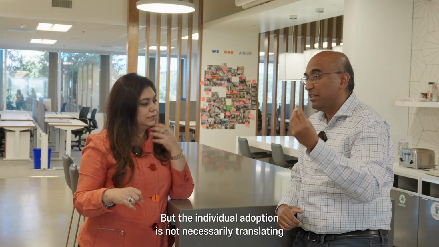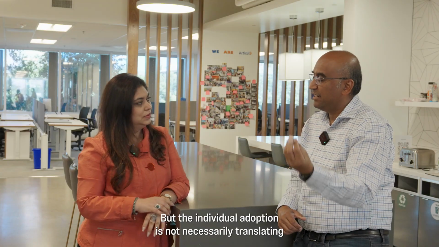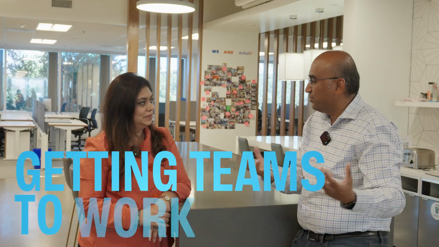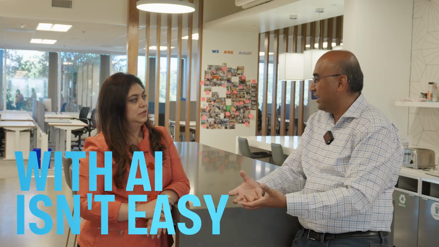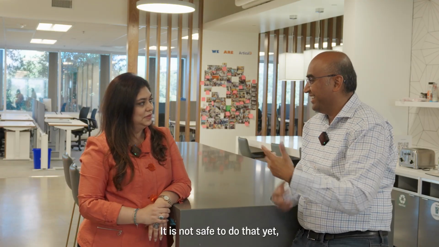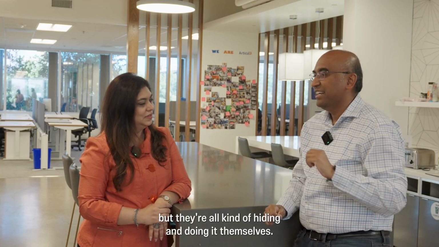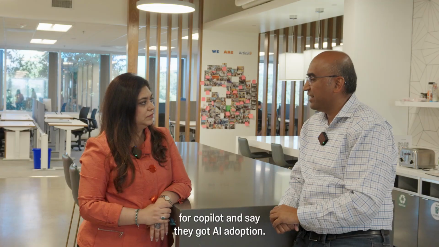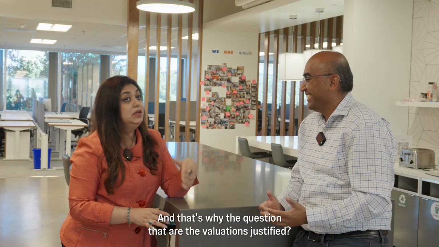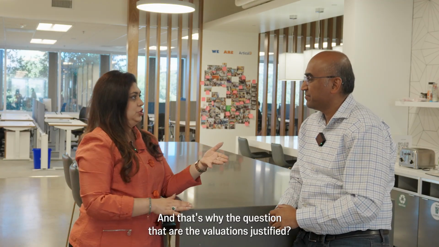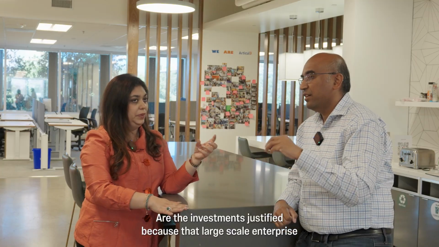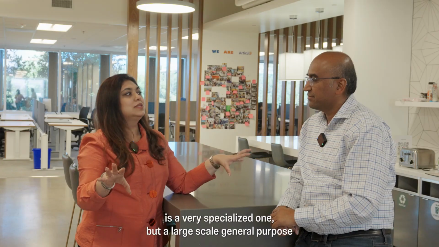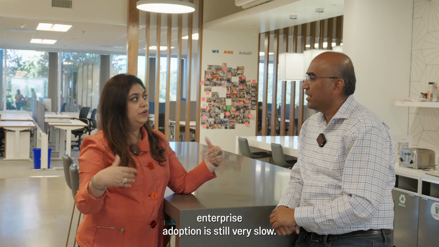Individual adoption, right? Yeah. But the individual adoption is not necessarily translating to company-wide major differentiation because it's not easy to get individuals to work together in a team with AI. It's not safe to do that yet. They're all kind of hiding and doing it themselves. And most enterprise companies today would get a subscription for Copilot and say they got AI adoption. Correct. And that's why the question: are the valuations justified, are the investments justified? Because large-scale general-purpose enterprise adoption is still very slow.